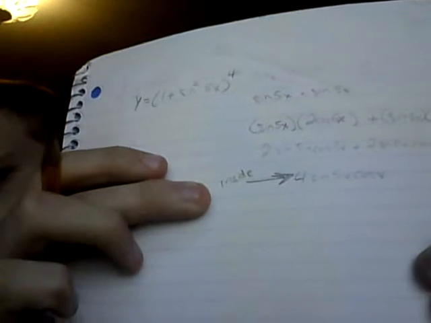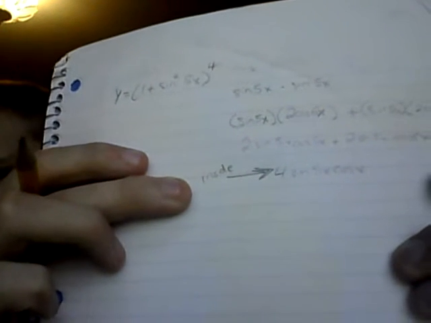And what that is there, you have the derivative of the inside. And what you should get, right there where I have inside, is 4 sine of 5x cosine of 5x. I should say 5x, I apologize. And then next, you're going to work with the outside of the equation.